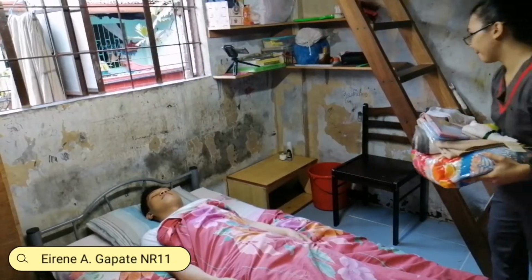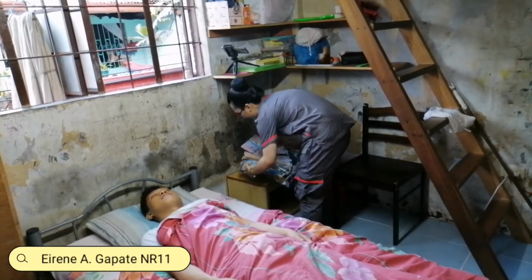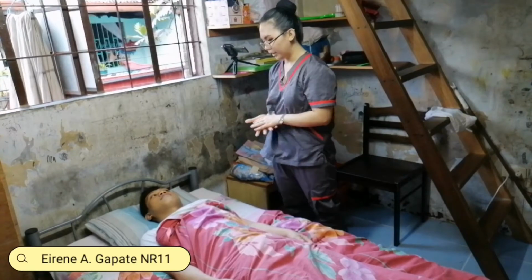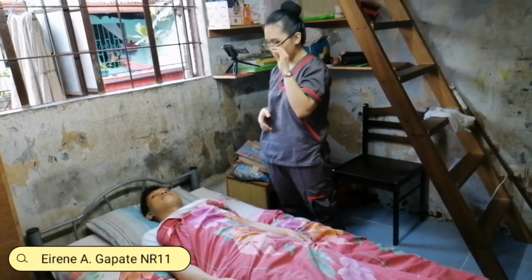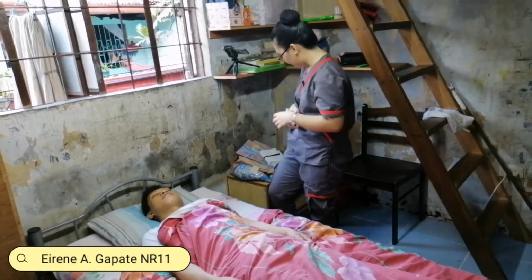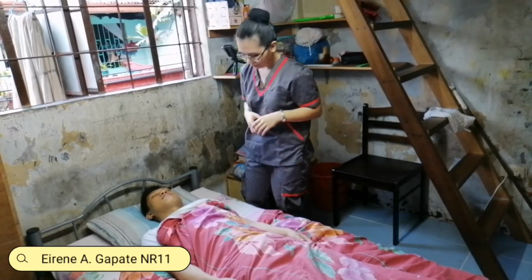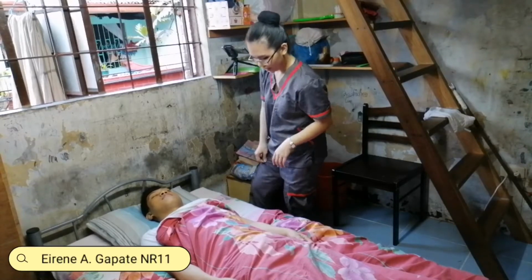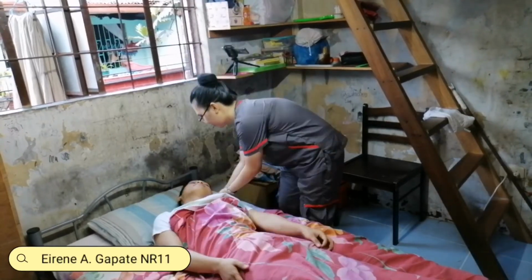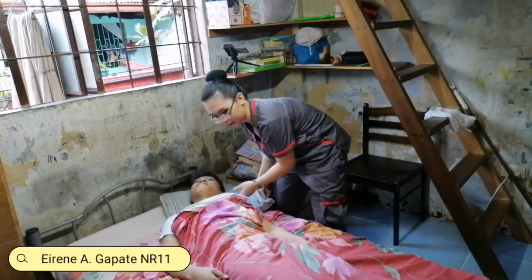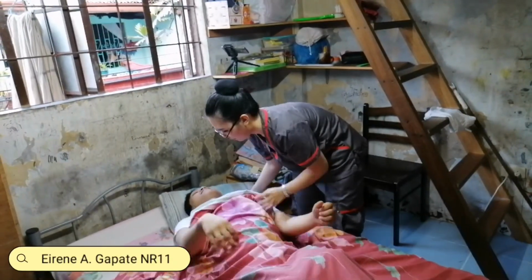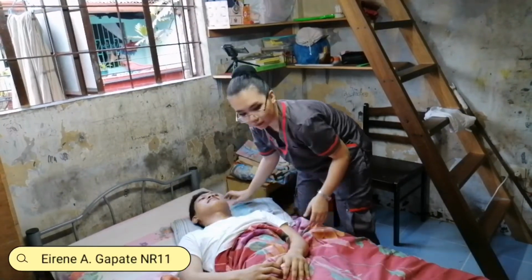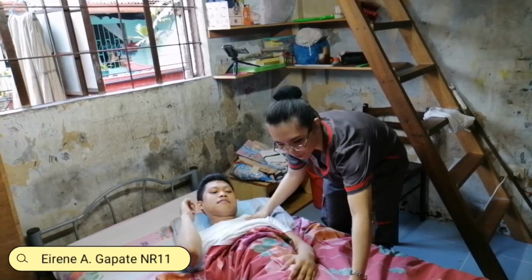For the implementation, identify the patient and explain the procedure. It is an effective communication skill that is essential to establish rapport. It also facilitates the patient's participation and cooperation with the procedure, and of course, it reduces anxiety. Then, provide privacy because hygiene is a personal matter. If possible, raise the bed to the appropriate working level to make it easier to do the procedure while at the same time maintaining the patient's comfort.